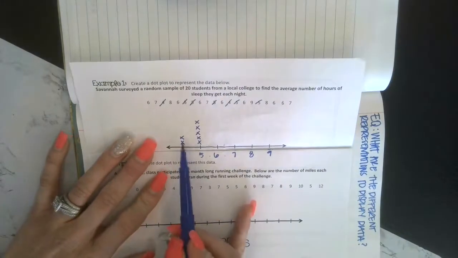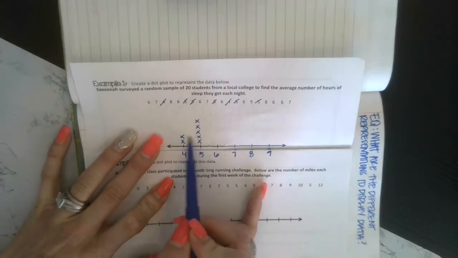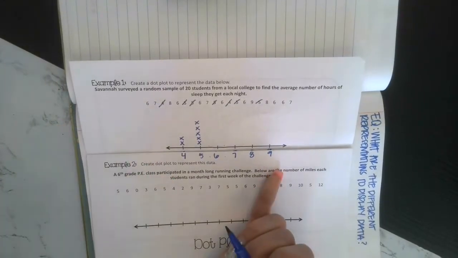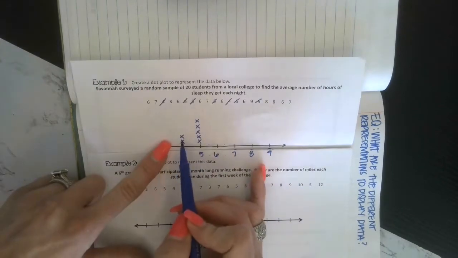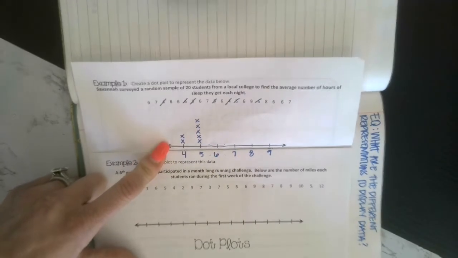Now we want to try to space them out the same. I know it seems silly, but I want these to be kind of level so that my scale actually looks good. If I space these X's way far apart, then it's not going to be as easy to glance at it and see the data.